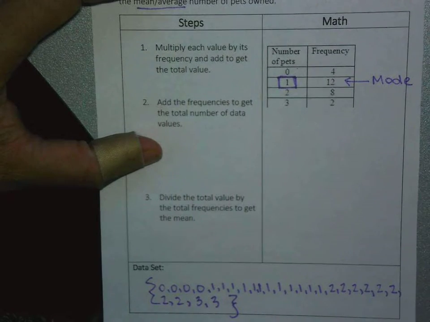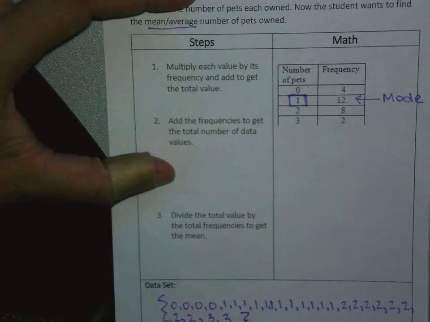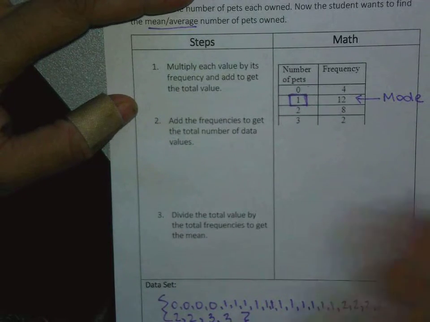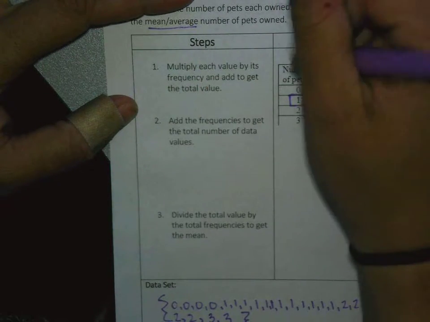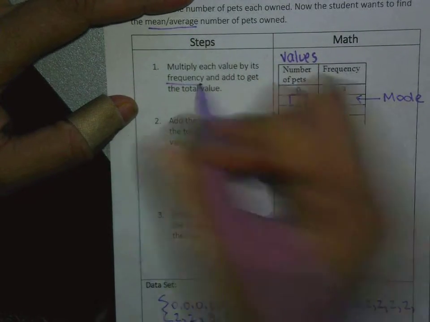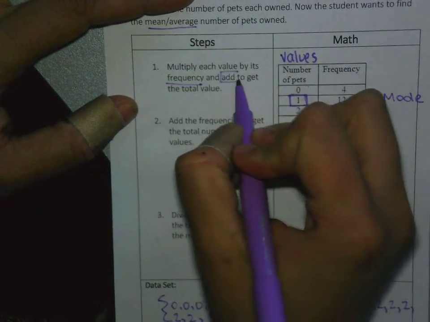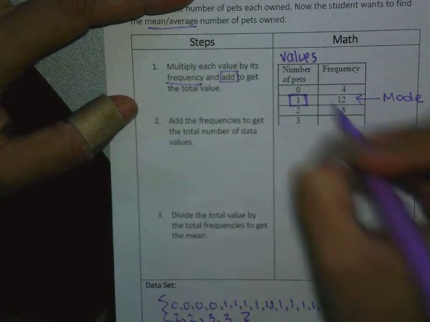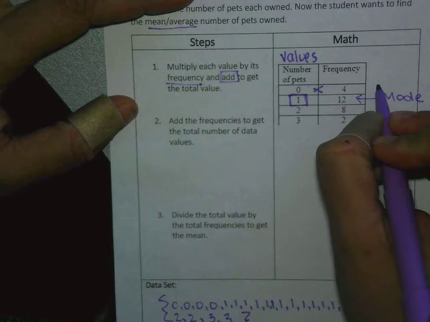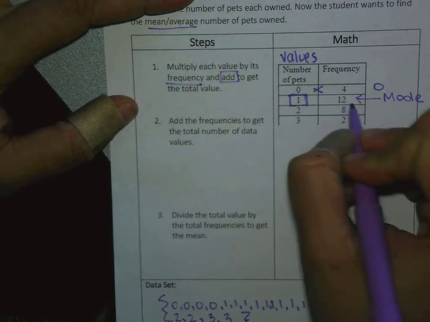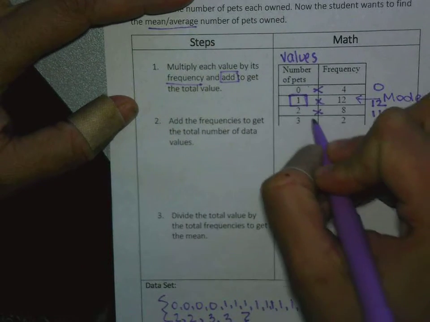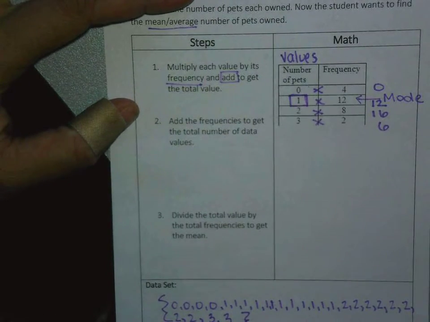So if we wanted to find the average, which is what the original word problem said, we would follow the steps on the left-hand side. So first we would multiply each value, and these are our values, by its frequency, and then add to get the total value. So that means I'm going to multiply across right now. 0 times 4 is 0. 1 times 12 is 12, I'm going to write it here. 2 times 8 is 16, and 3 times 2 is 6.